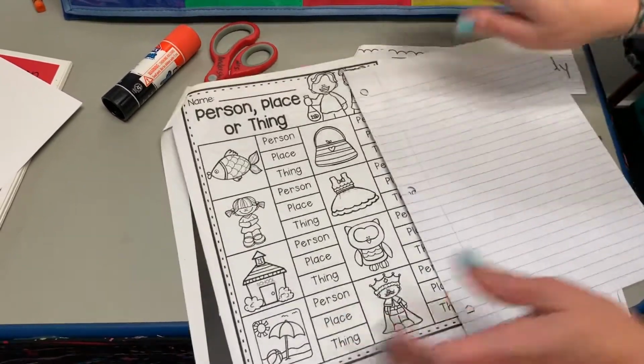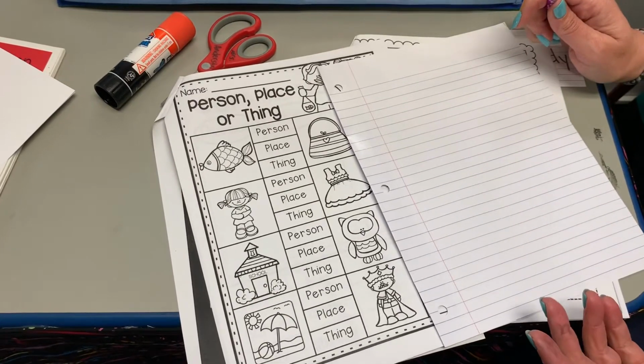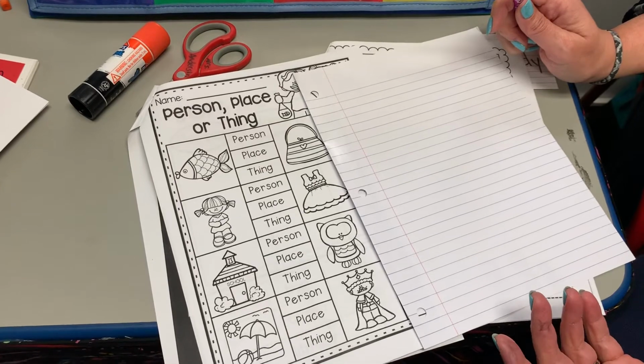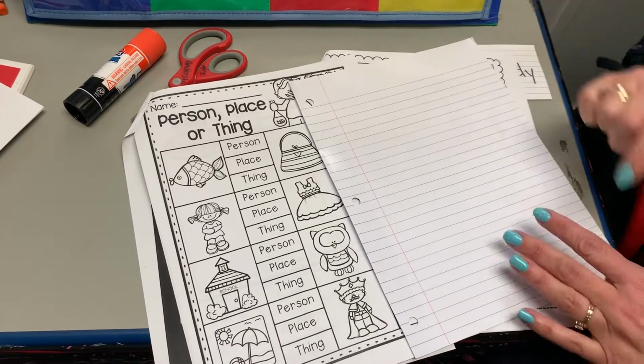So for example, we've got the fish. So the fish is the noun, and the adjective is what you're going to think of. So think about a fish and what you would describe the fish to be. Think of just one word.